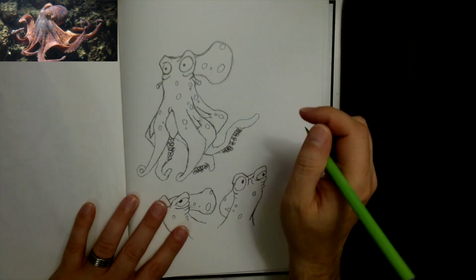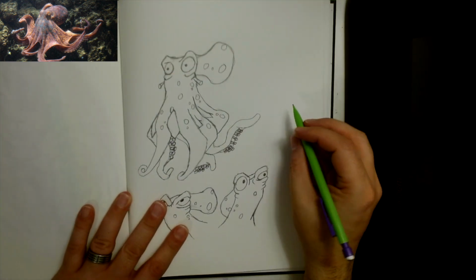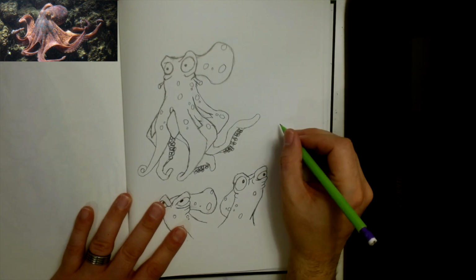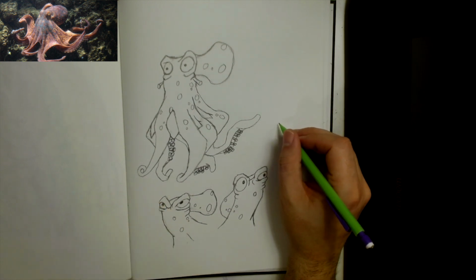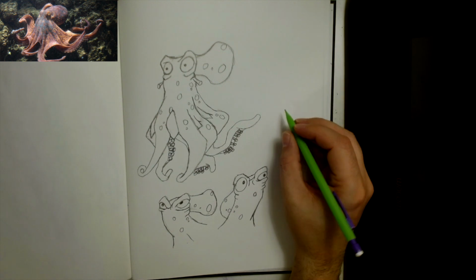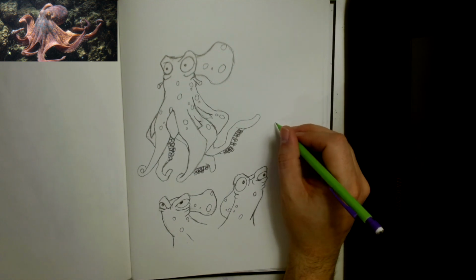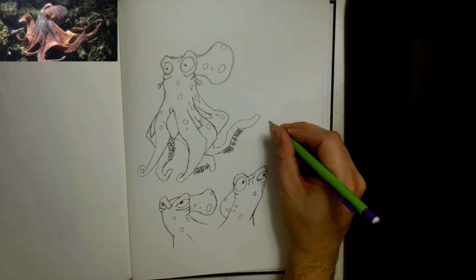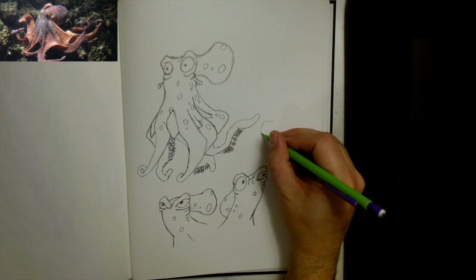Some other things we could do, if we wanted it to look happy, we have to do it in a way that's good to read, because he doesn't have a smile on his face, right? So we've got to determine a way to make it look expressive enough.